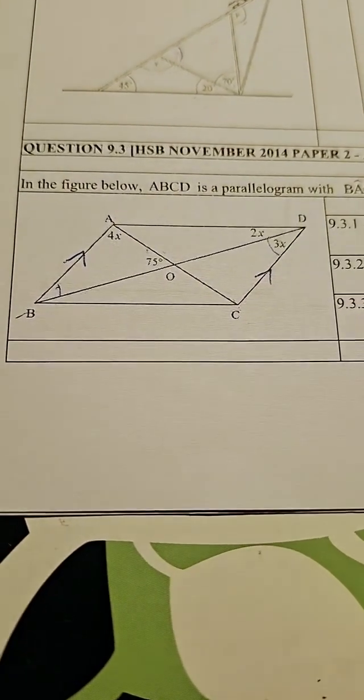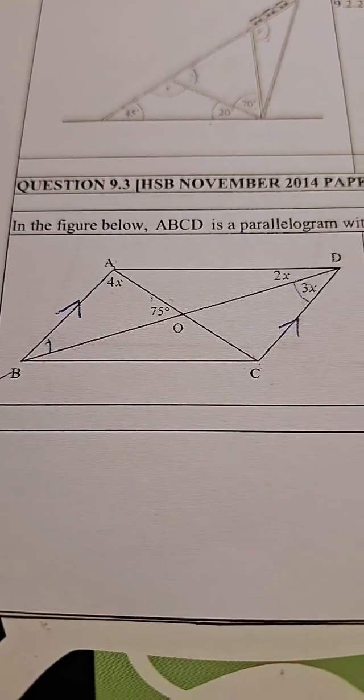Okay, this is 2x here. Alternate angles, right? Because BCD means this entire angle. Okay, what are your thoughts? Because they are saying hence, meaning we could use the information that we've gotten to find the size of the angle.